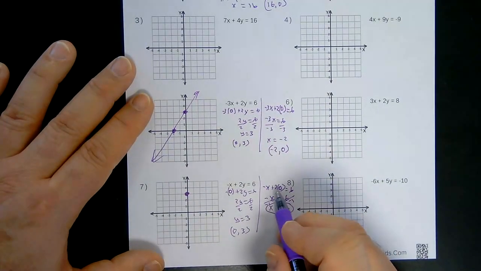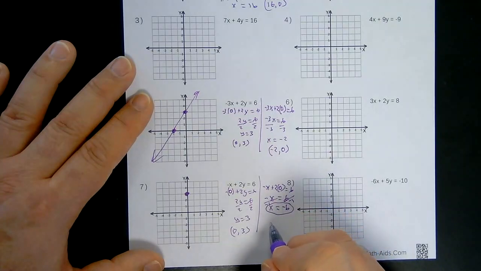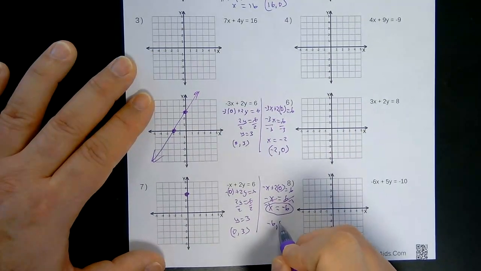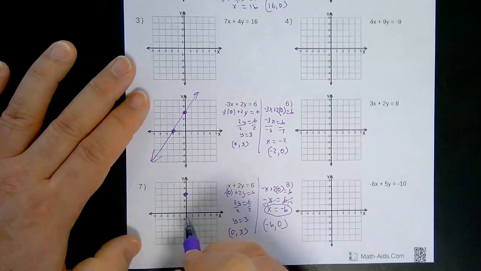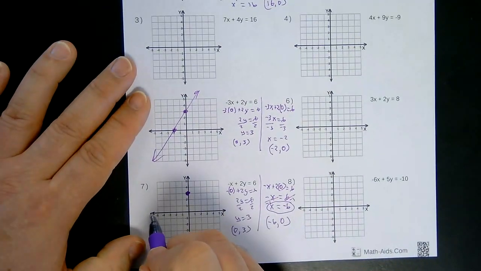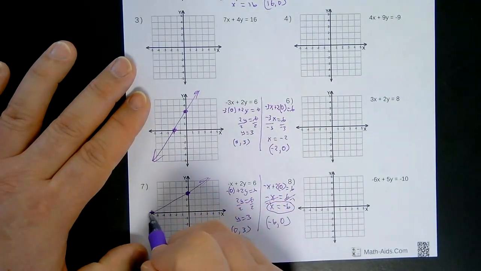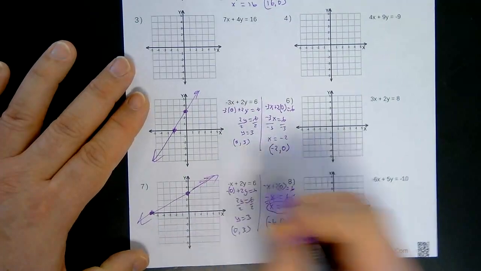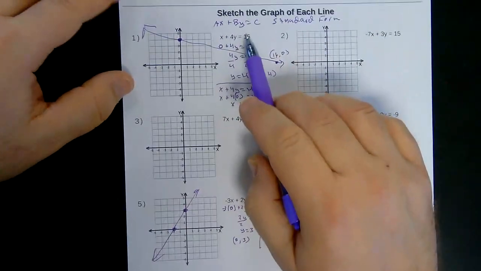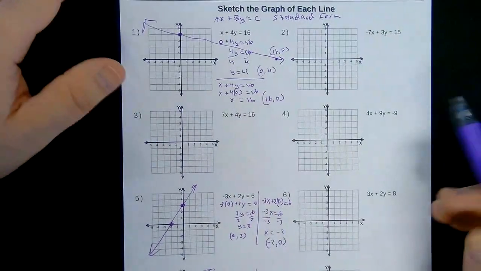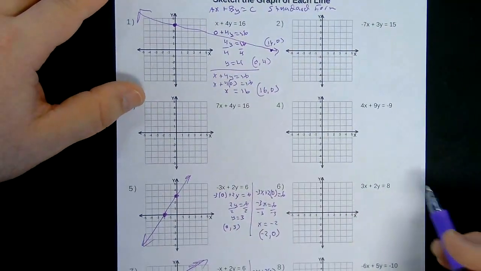So now if I look at my point associated with this work, x is negative 6 and y is 0. So if I plot that point, it's way over here, negative 6, 0. Again, it's on the x-axis. Sketch your graph, and there you go. So sketching graphs given standard form is pretty easy. It's not that bad at all.